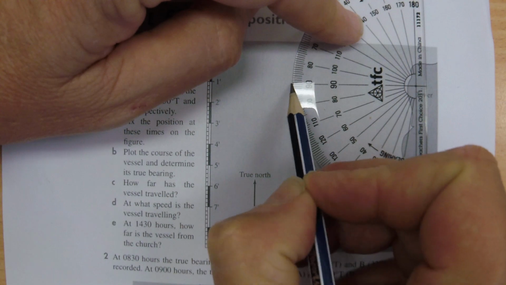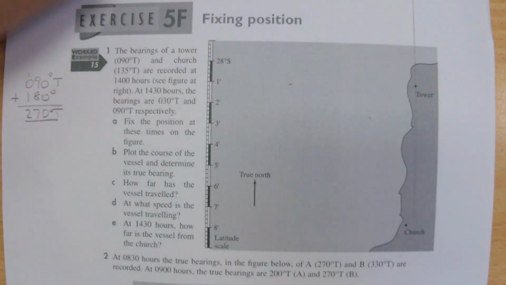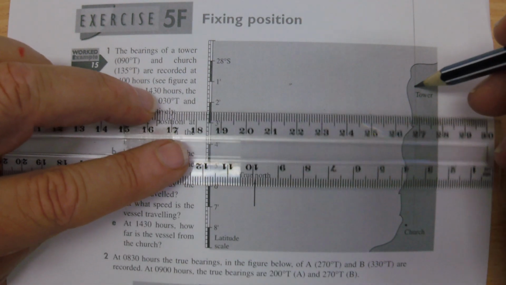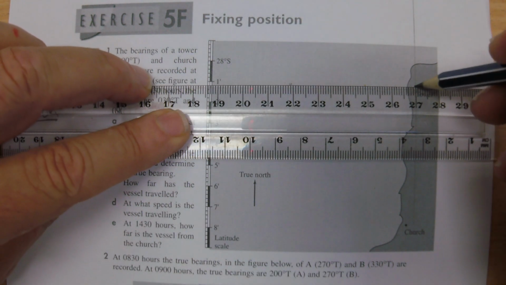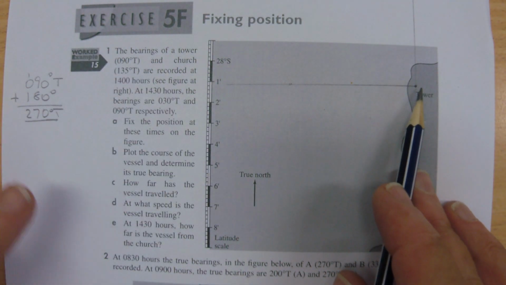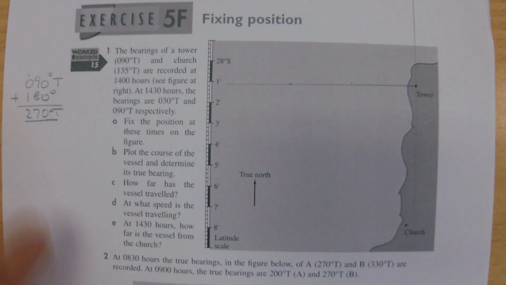So I'll put a very small dot in line here with the end of the 90, and I can draw a line from the tower through that mark. That's looking from the tower at a bearing of 270 degrees true. The boat is somewhere along that line.